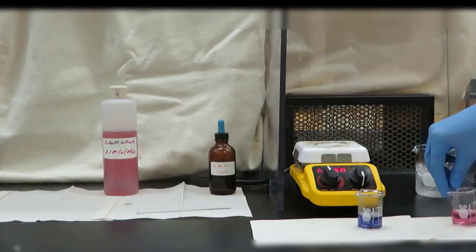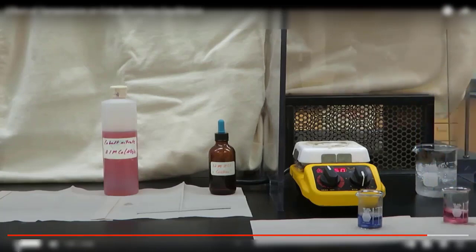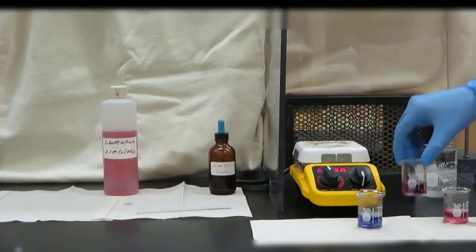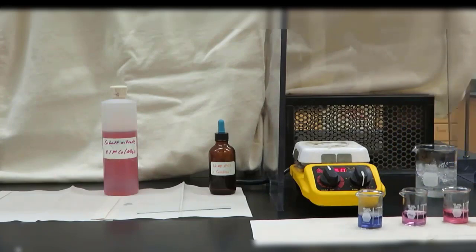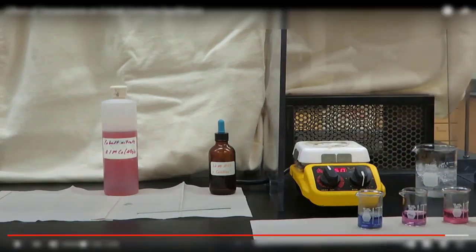The solution in the ice water is pink. It goes back to pink, okay, which indicates the presence of the hexaaquacobalt(II) complex. Let's compare those solutions to the original purple solution. This is the original purple solution after the addition of concentrated hydrochloric acid. You notice that this color, which is kind of purple, is like a mixture between the two.